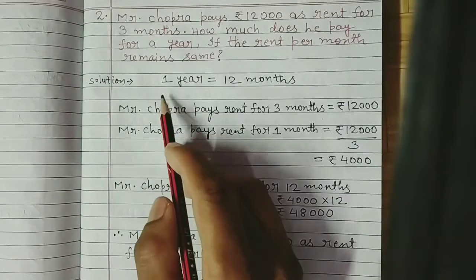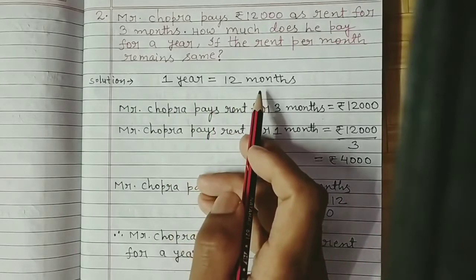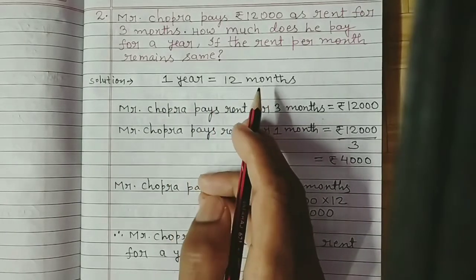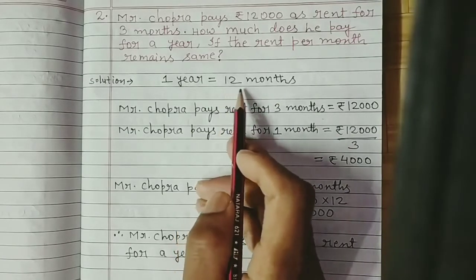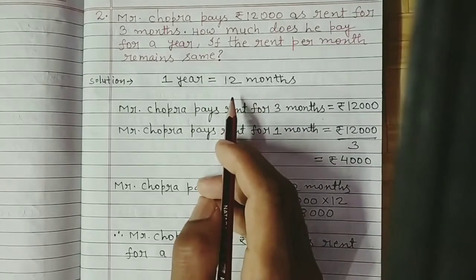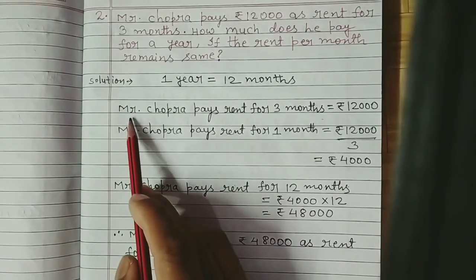Clear? So we already know that 1 year equal to 12 months. So if we find the amount of rent for 12 months, then we will get our answer.